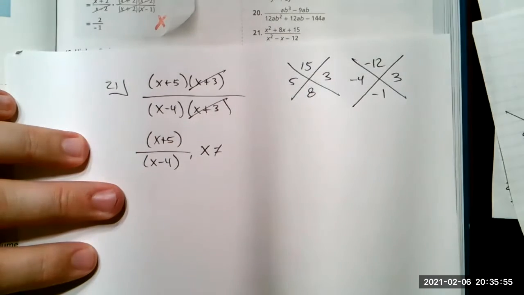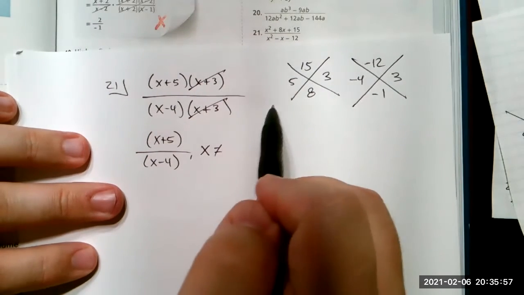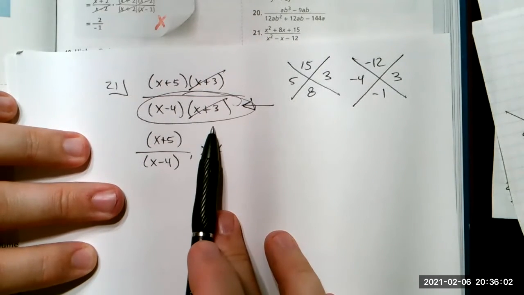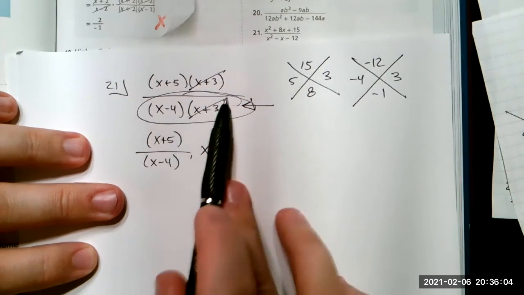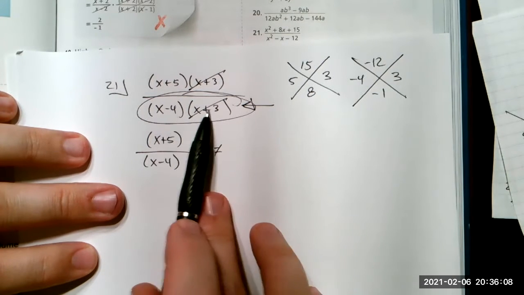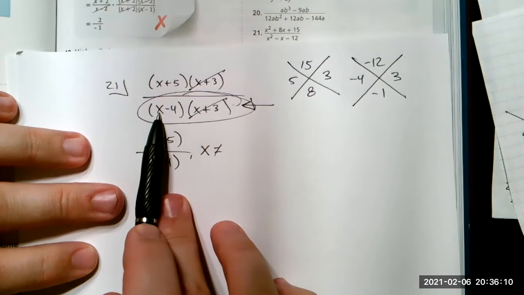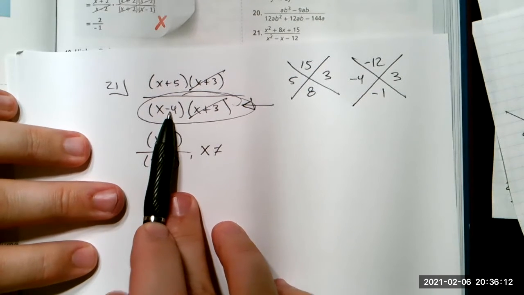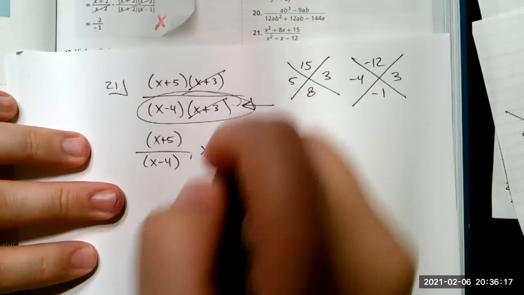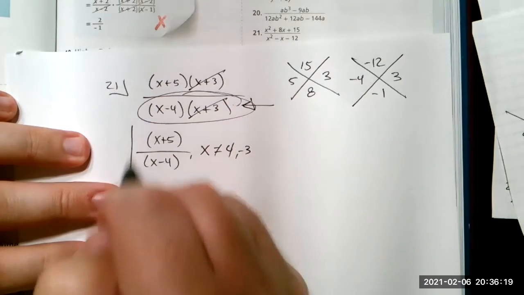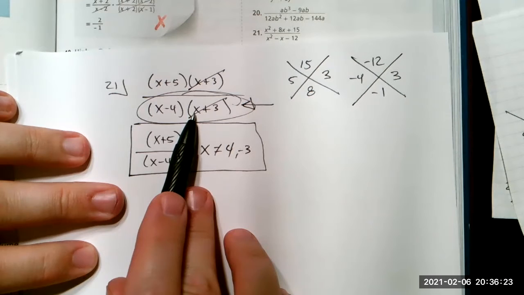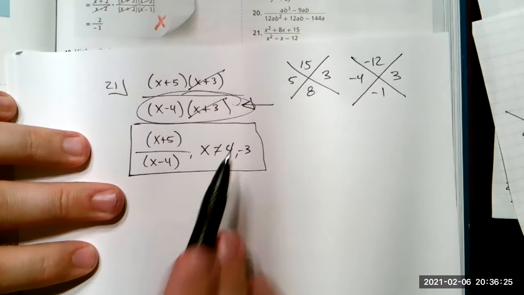And then my domain restriction, don't forget you're looking at this step after I factored everything and before I canceled it out. So don't think just because this is canceled out, I don't have to take care of it. I have to look at both. So this is going to be, that's a -4, so it's going to be +4. That's a +3, so it's going to be -3. 4 minus 4 is 0. -3 plus 3 is 0.